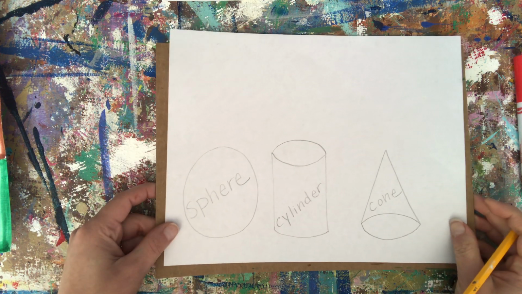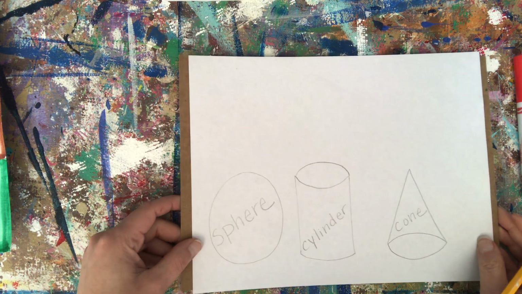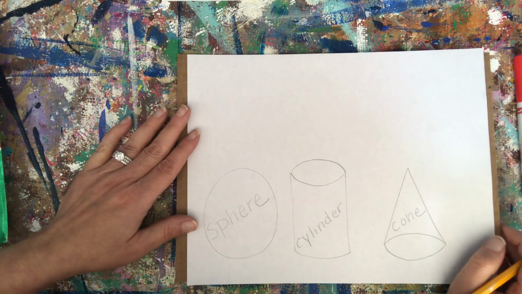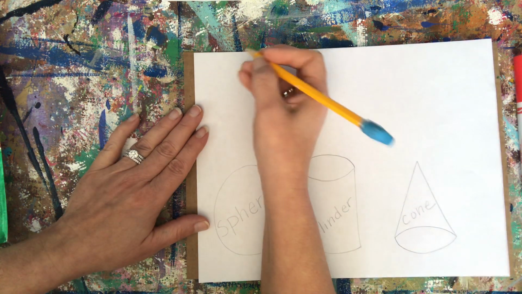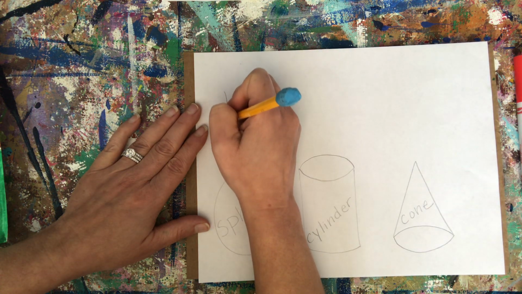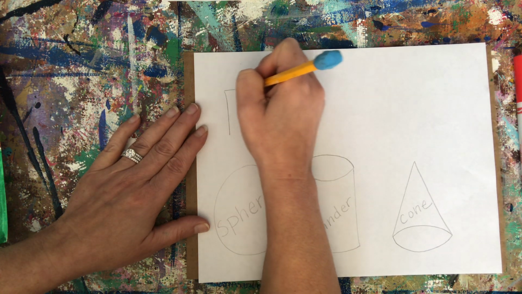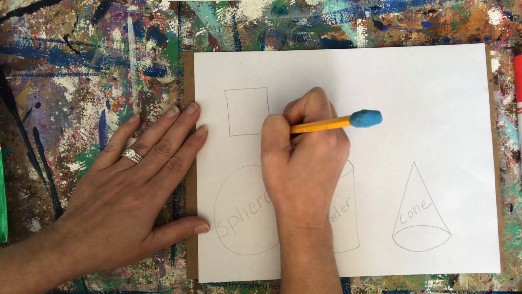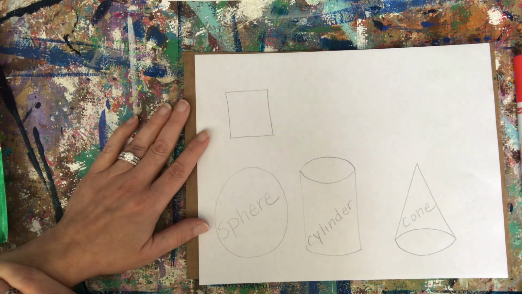Okay, let's draw our cube. And we had practice drawing this when we did our marshmallows. You remember that? Okay, let's start out with a square. We're starting out with a square.